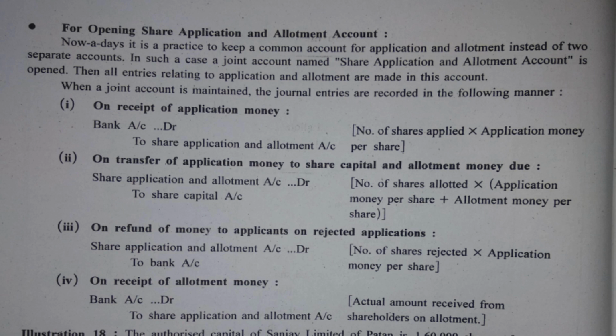Second journal entry is about transfer of application money, and allotment money becomes due. They have combined 2 journal entries because a joint account is maintained. So the second journal entry, on transfer of application money to share capital and allotment money due, says share application and allotment account debit to share capital account.